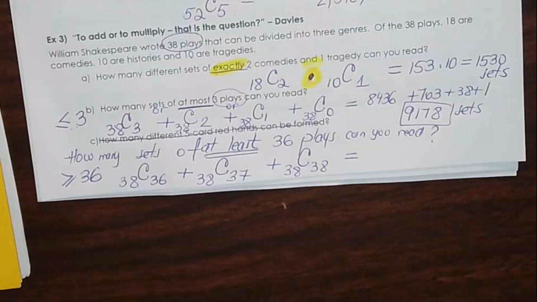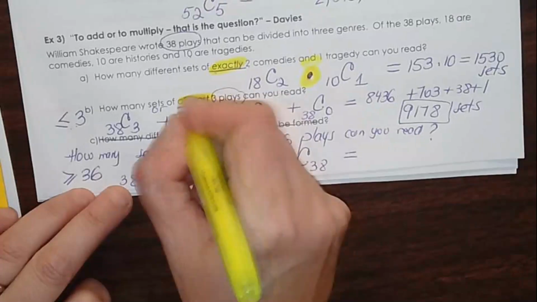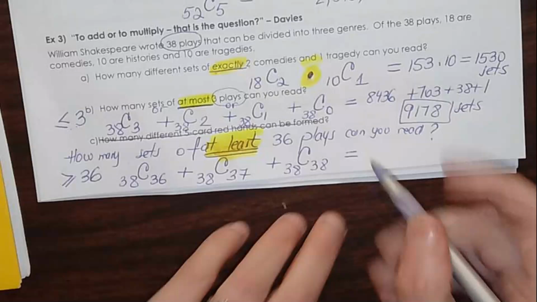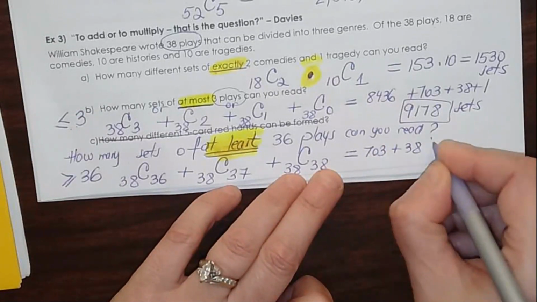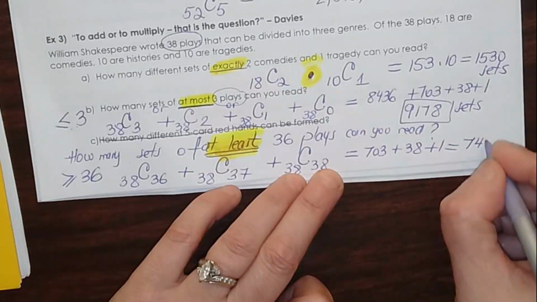So exactly, at most, at least. And then if you have those, you're going to get 703 if you put those in a calculator, plus 38 plus 1, which is equal to 742 different sets.